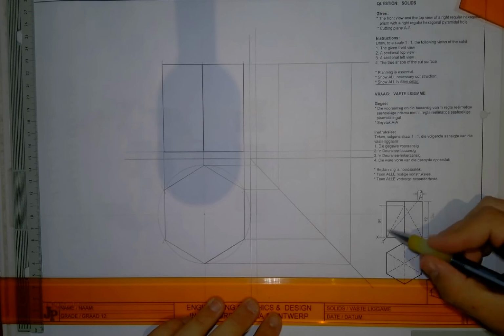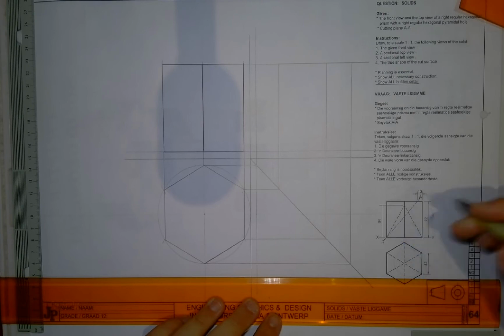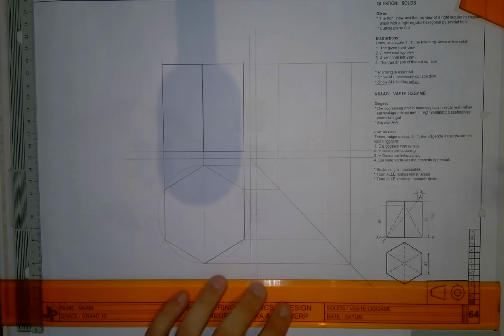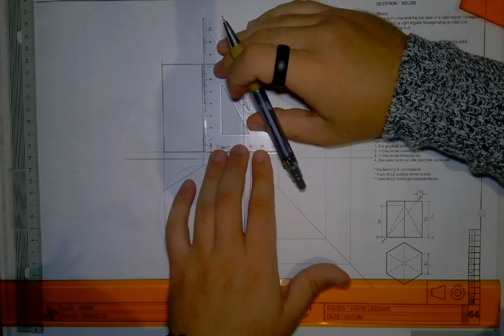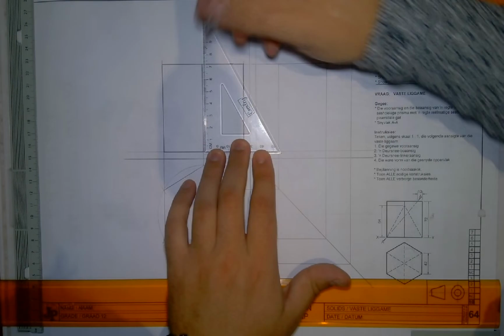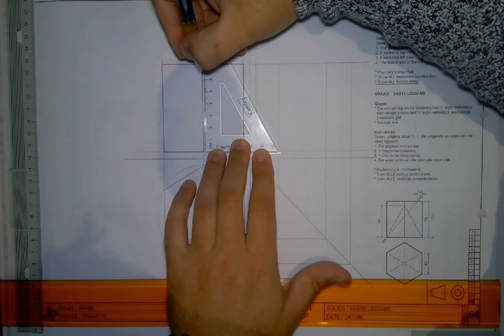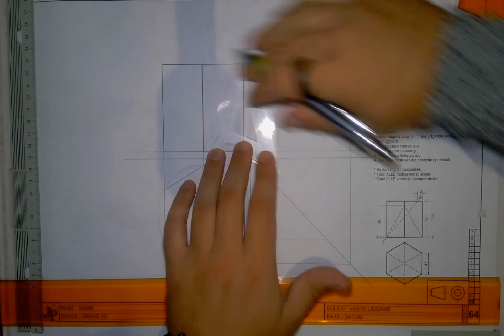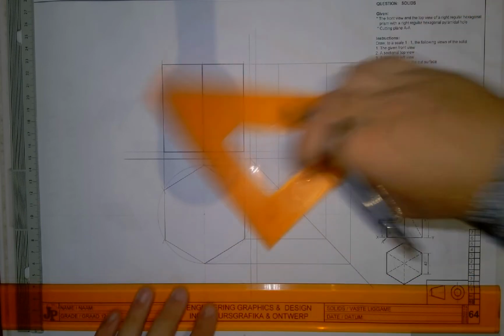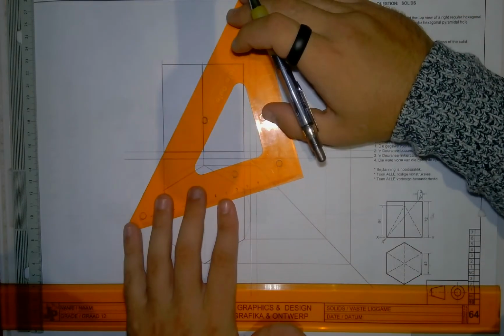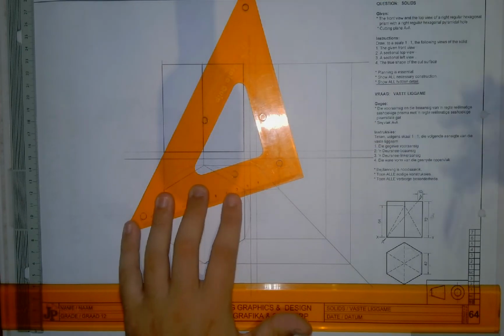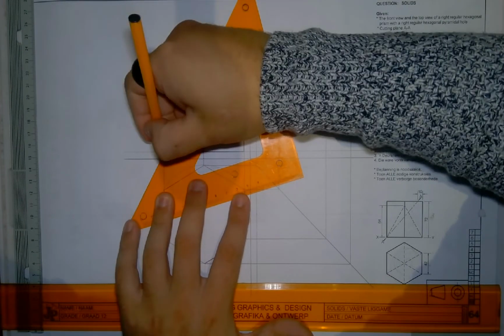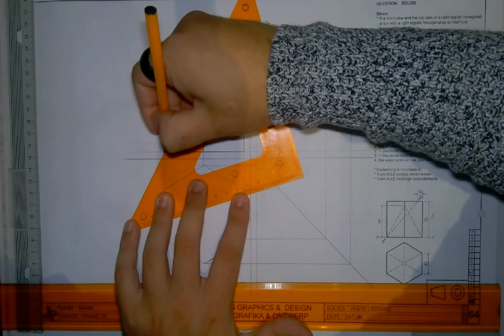Obviously it's 64 up from the bottom. So we're going to put that in first. 64. And then remember, don't draw them in as a straight line. It is a dashed line because it's hidden detail and we want to keep it this way.